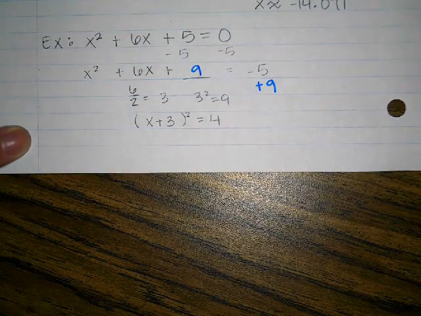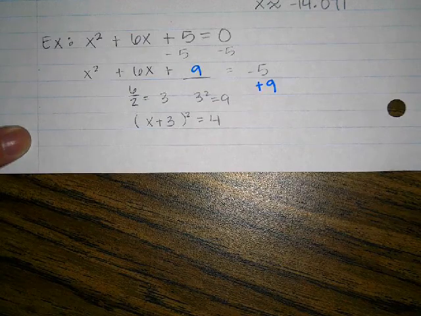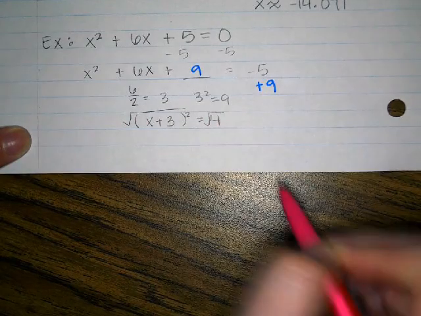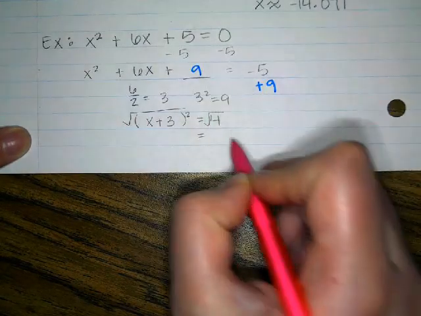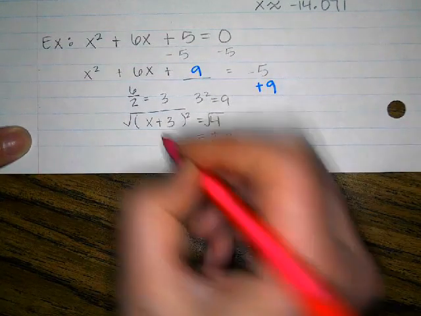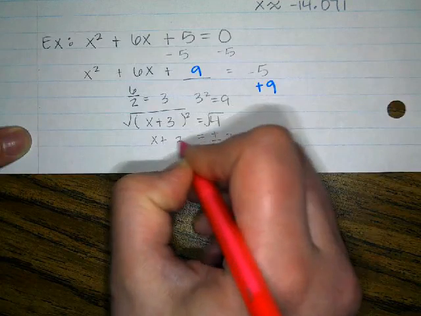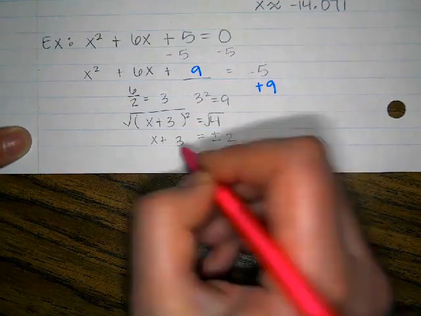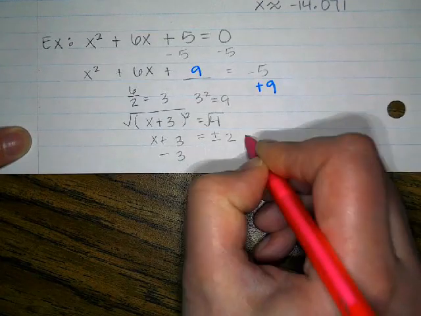So when you started solving it, what did you get? You have to square root, and the square root of 4 is not just 2, but plus or minus 2, and then we have x plus 3 over here. Subtract the 3. So x equals positive and negative 2, subtract a 3 on the end.